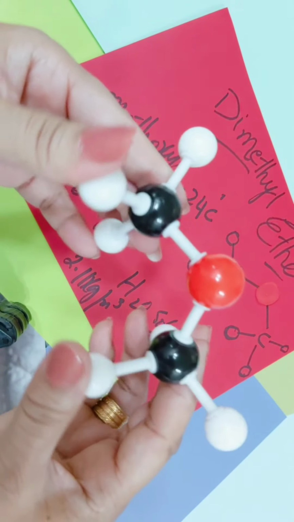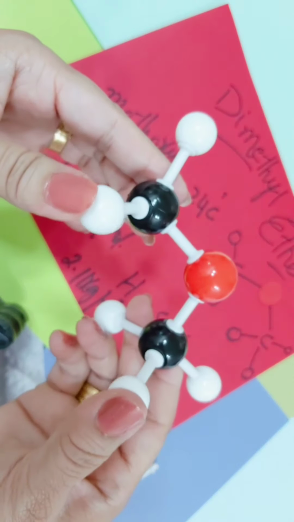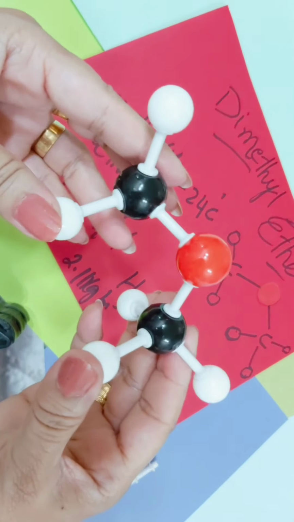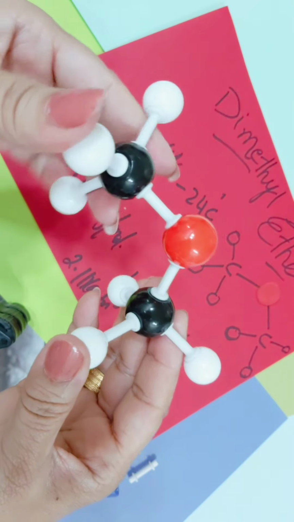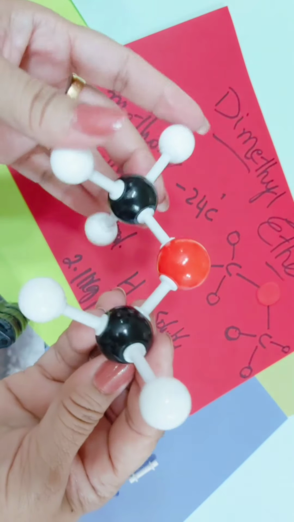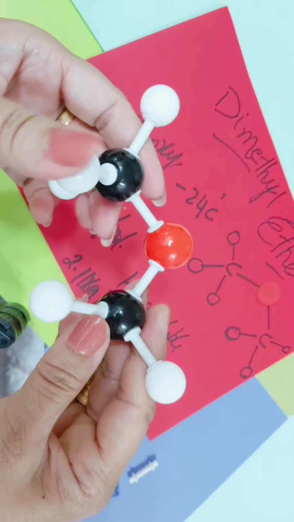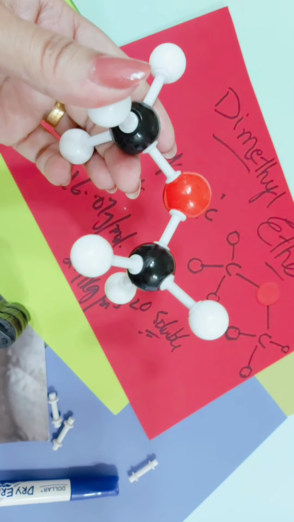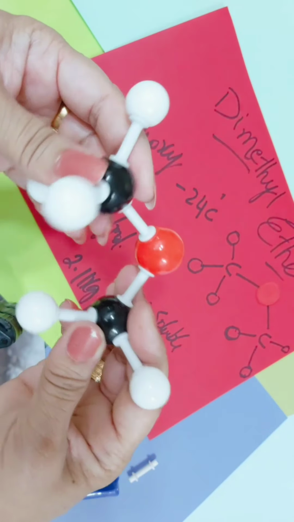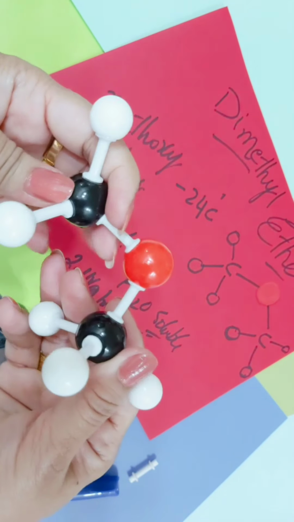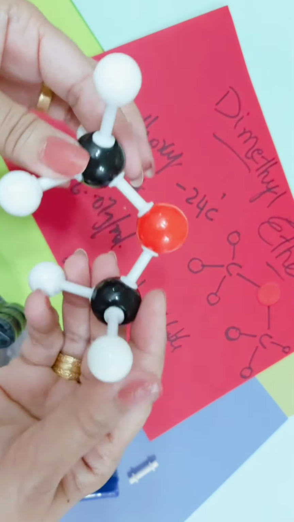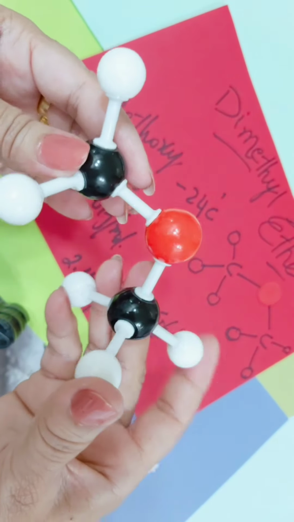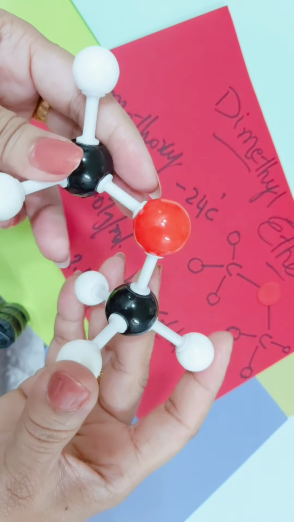Well, it can be produced synthetically, and it can be used as an alternative to diesel also. And as I've just mentioned, it's a colorless gas, and you can be affected by it if you breathe it, right? Its vapor can cause irritation to your eyes, nose, or throat.